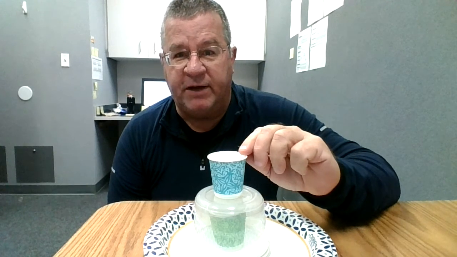Now, we've created this, and this basically becomes a model of the water cycle. Okay, we have a cup filled with warm water on our plate, covered by another clear cup, and then we have a cup of cold water on top.